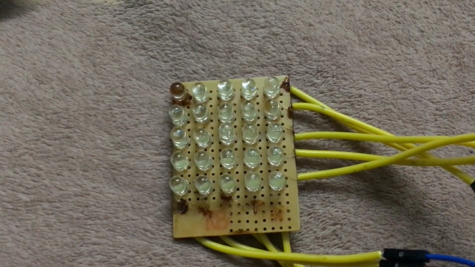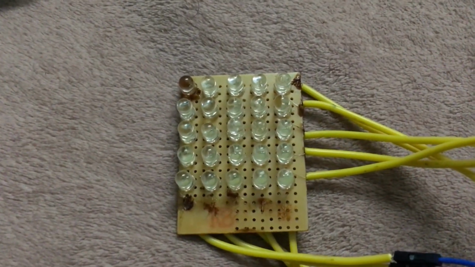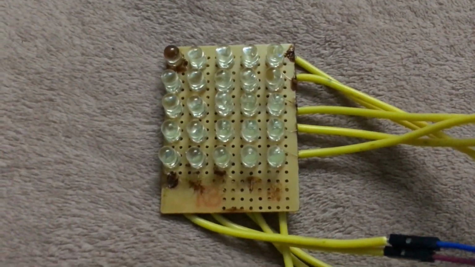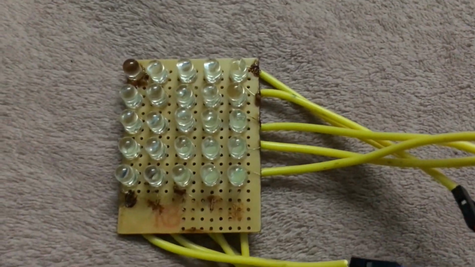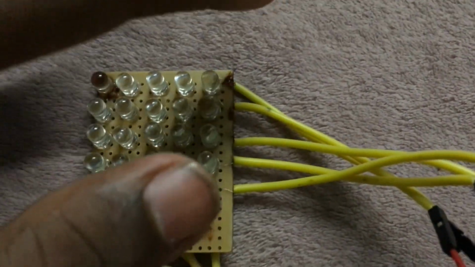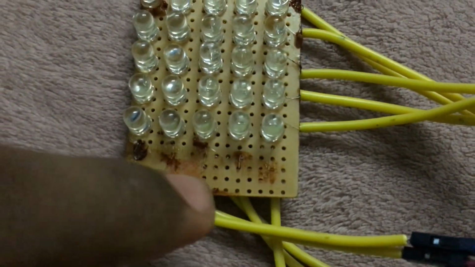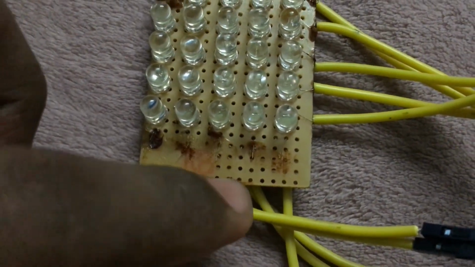Hello everyone. Today I'm here to tell you about my new 5x5 LED matrix. This 5x5 LED matrix is controlled via just 10 pins. You could see here 1, 2, 3, 4, 5, 6, 7, 8, 9, 10. Here you could see two wires overlapping.